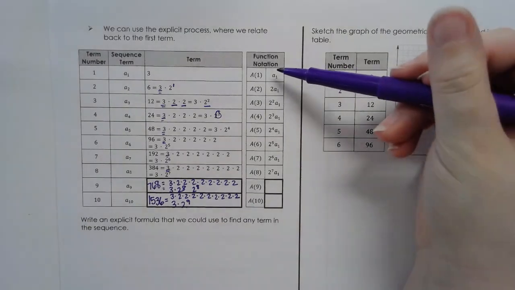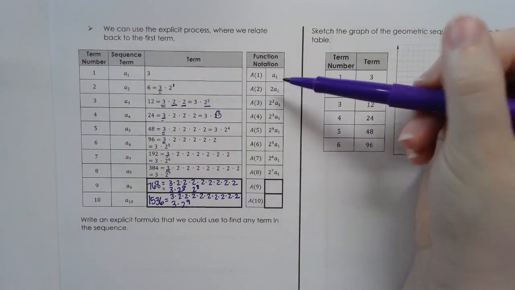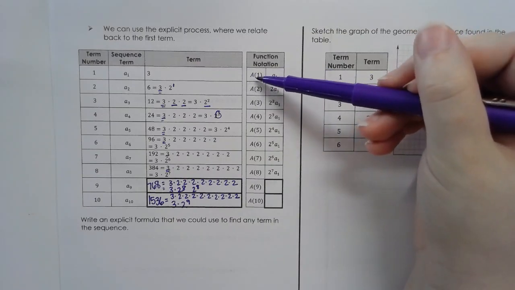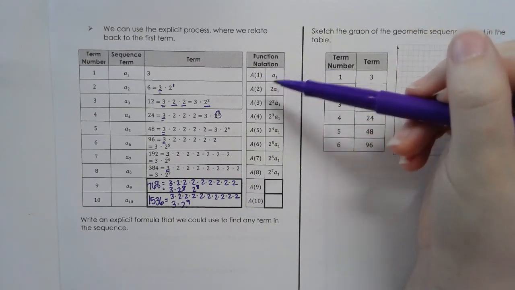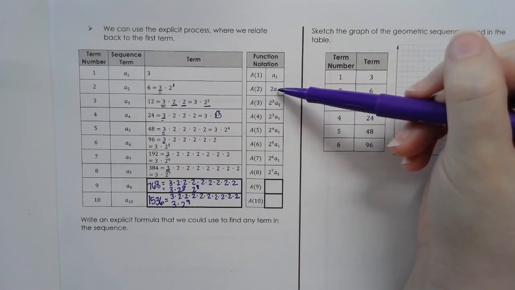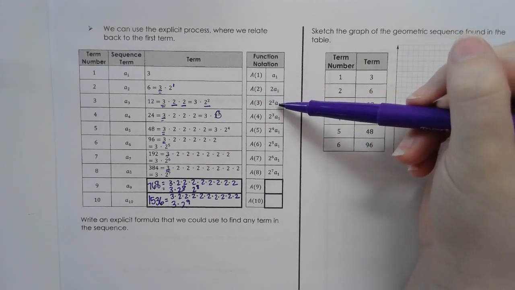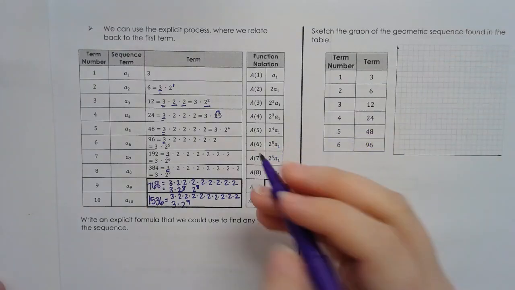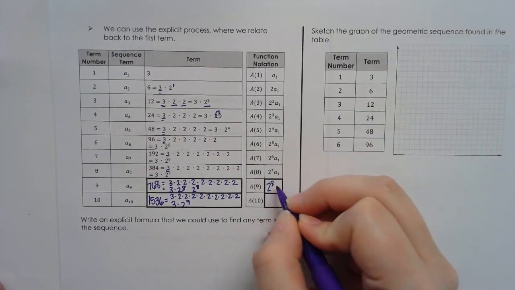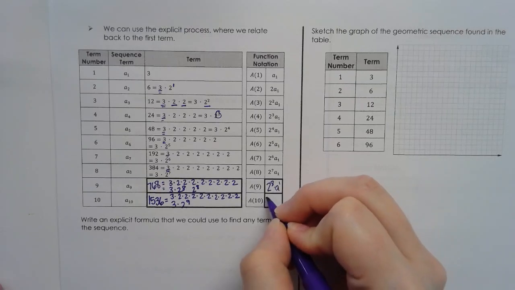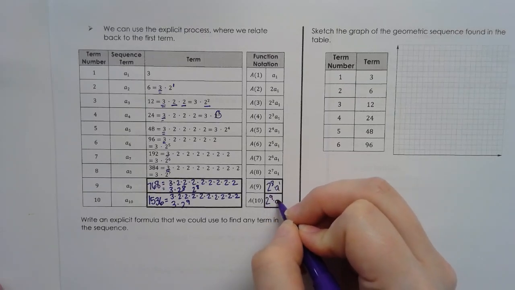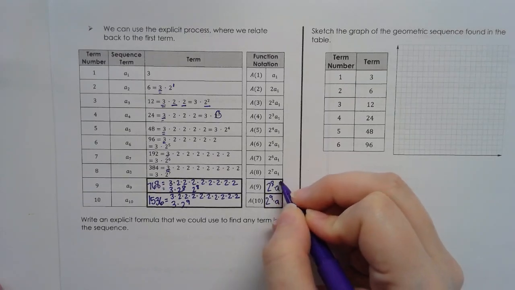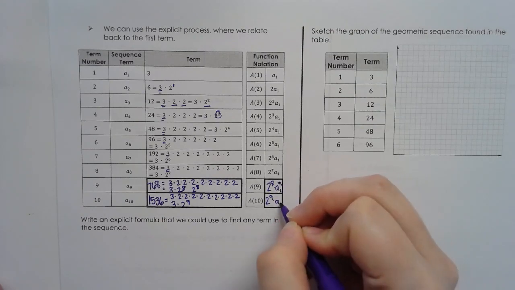So as we go down this table, the function notation table, A of 1 was a sub 1. A of 2 was 2 times a sub 1. Then 2 squared times a sub 1, 2 to the third, 2 to the fourth, 2 to the fifth, 2 to the sixth, 2 to the seventh, 2 to the eighth times a sub 1, and 2 to the ninth times a sub 1. Oh, sorry, not a to the first, a sub 1.